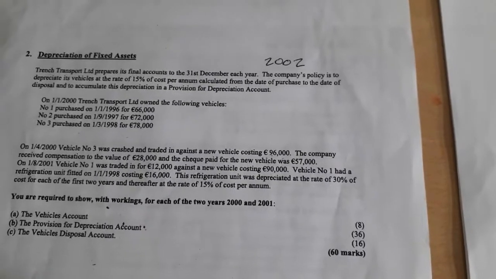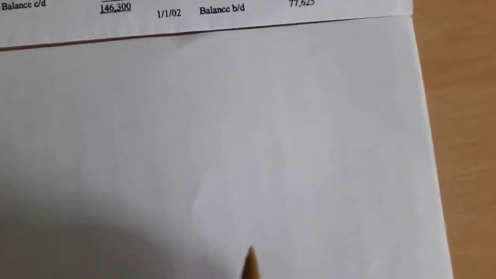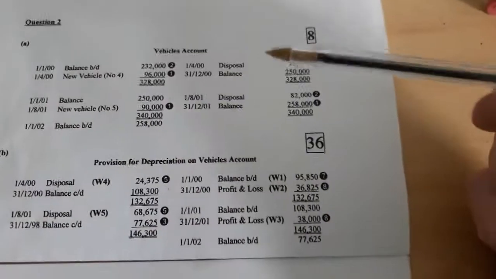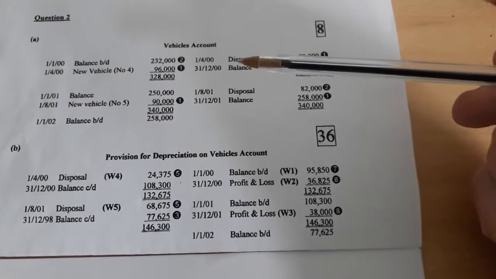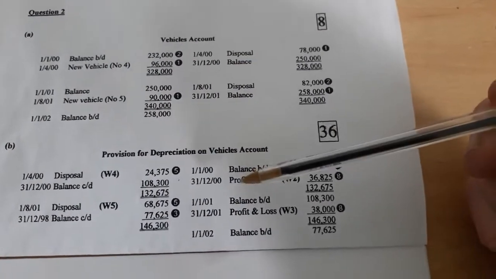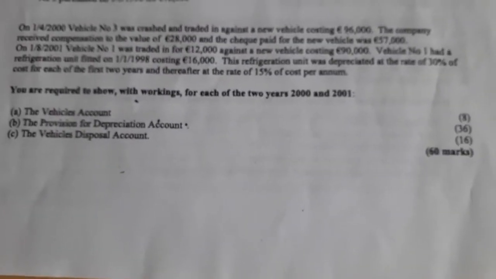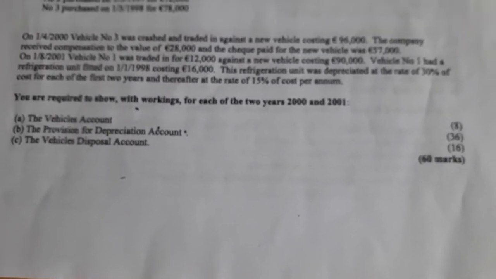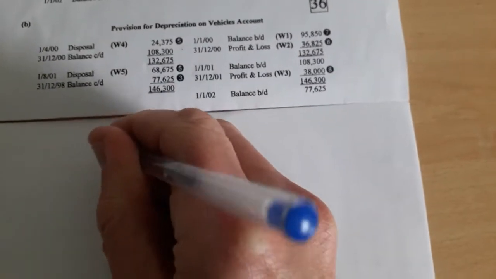Okay, so let's get started. And in order to do this, I have the solution to the vehicles account and the depreciation account, or in other words, to the first two parts here, because we'll be taking some of the figures from the work that we've already done in order to construct the vehicle disposal accounts. So the first thing to do is vehicle disposal account.